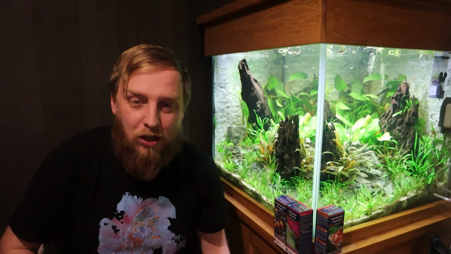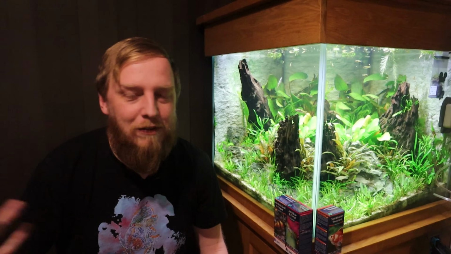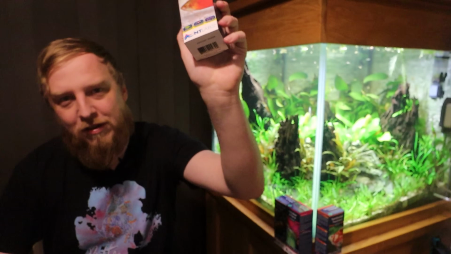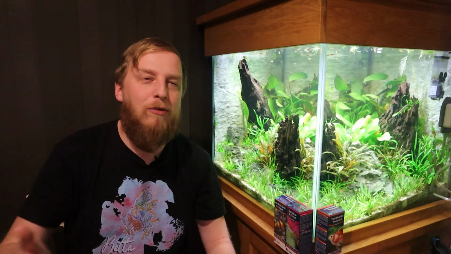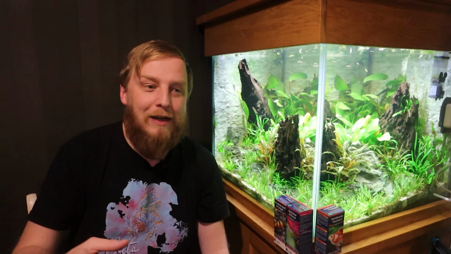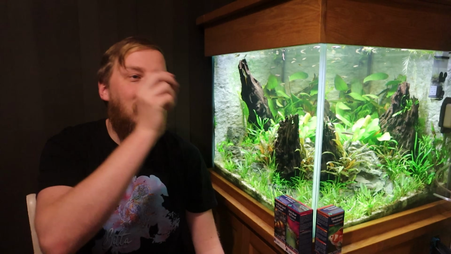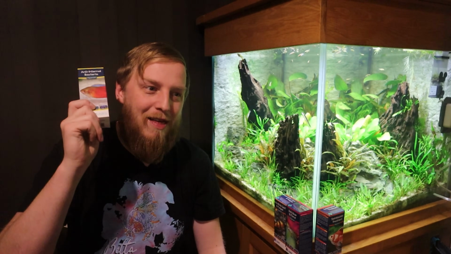Now, to treat any bacterial infection, actually, you're going to be wanting to use an antibacterial treatment. It's fairly simple, fairly easy. Now, again, in my cupboard, I keep anti-internal bacteria from NT Labs. Even though it says internal, it will treat external bacterial infections as well. This medication is what's called chloramine or chloramine T. So yeah, it's a really good treatment for clearing up any infections like that. Again, it will help with other ones. The other treatments possibly will help with bacterial infection, but this is going to do it the best.